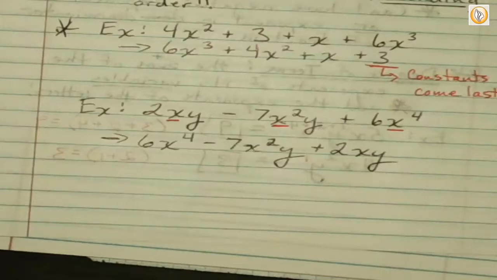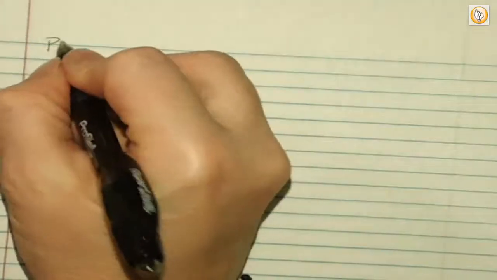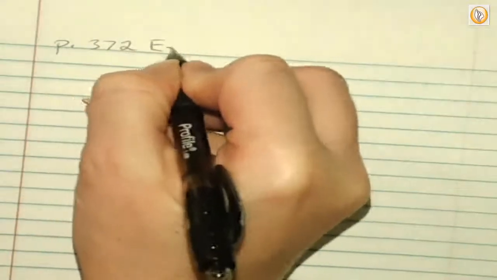Okay. Let's open up our books to page 372. Examples.